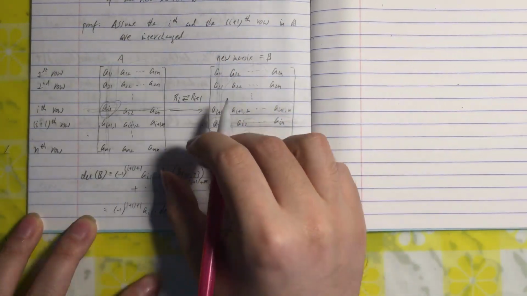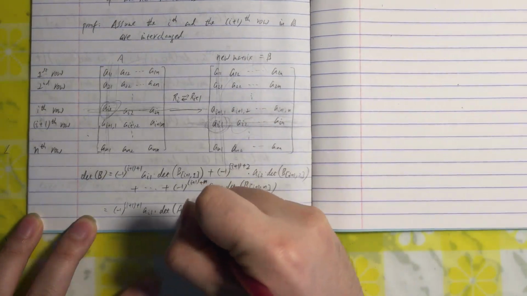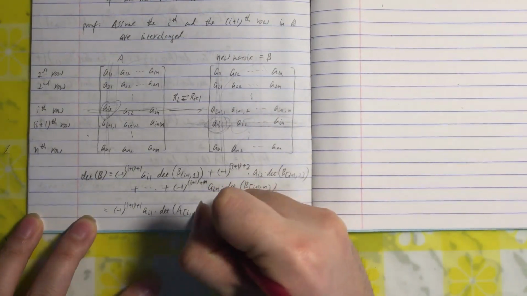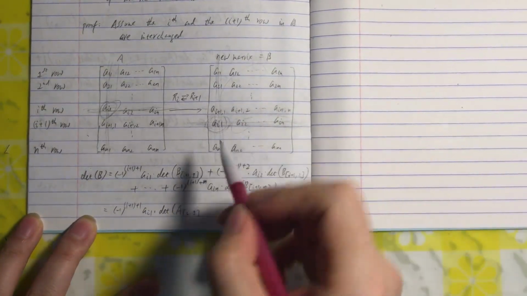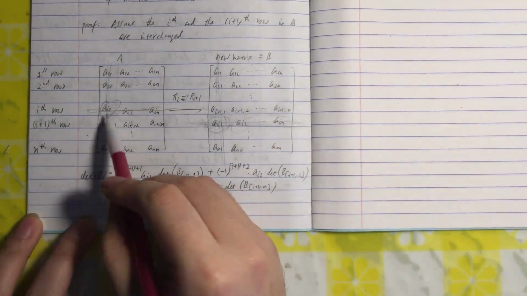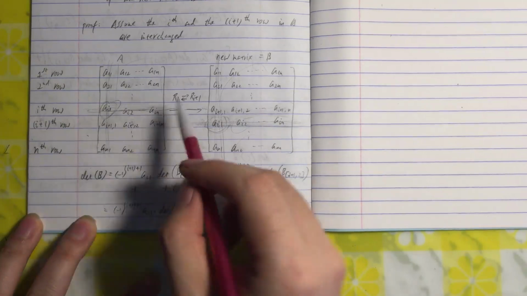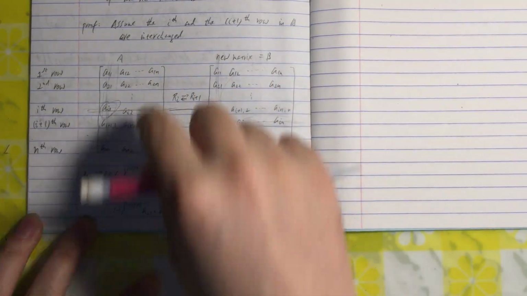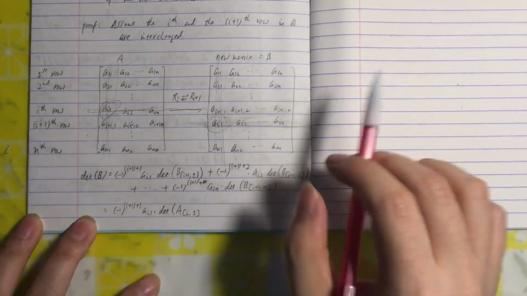So that's the same as the submatrix in matrix A by removing the ith row and the first column.